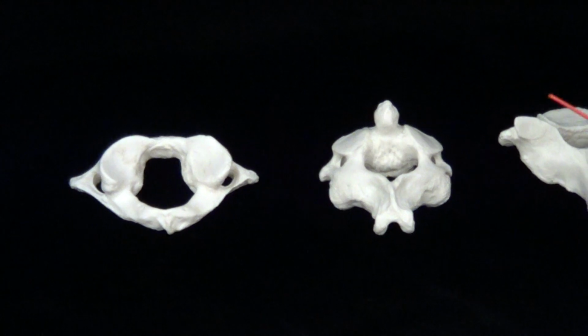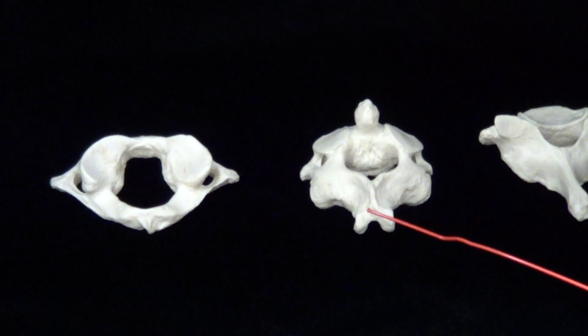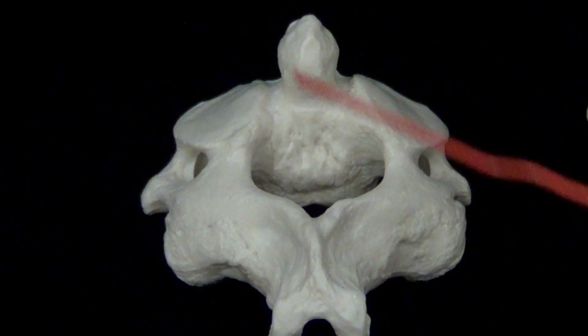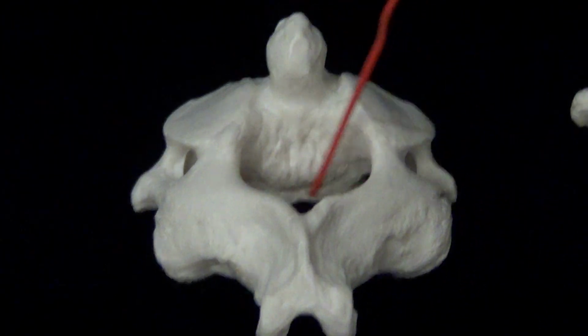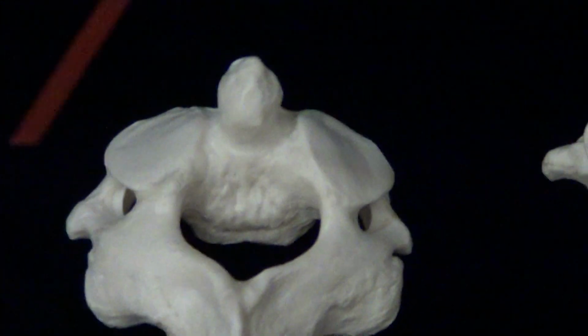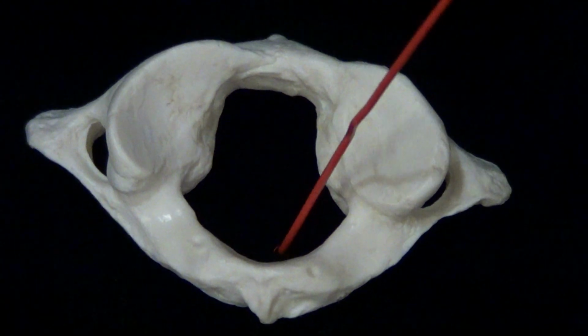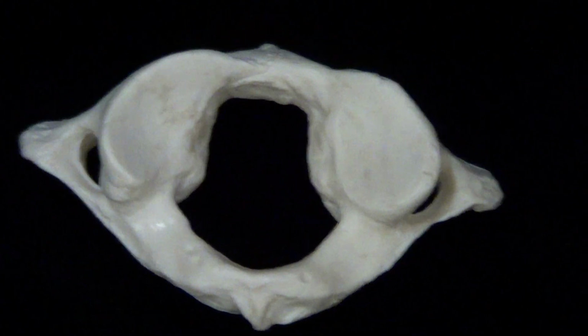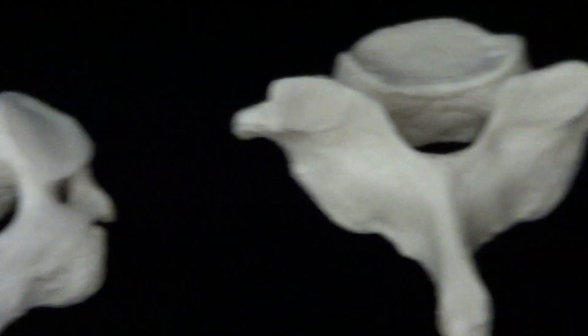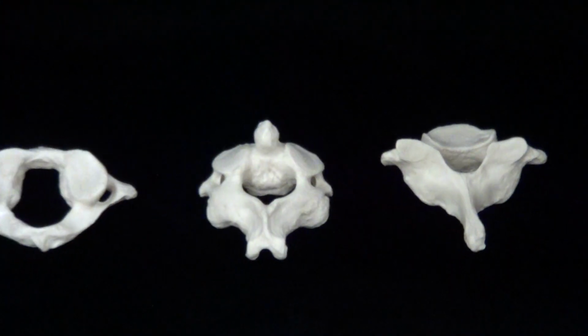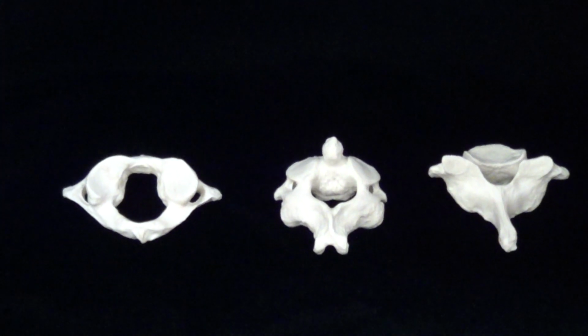Now here we have the spinous process of this vertebrae, and you can see how all of them will have a hole here in the middle, which is the vertebral foramen. And when the vertebral foramen comes together, they form the vertebral canal, which is one of the body cavities that you saw in chapter 1.